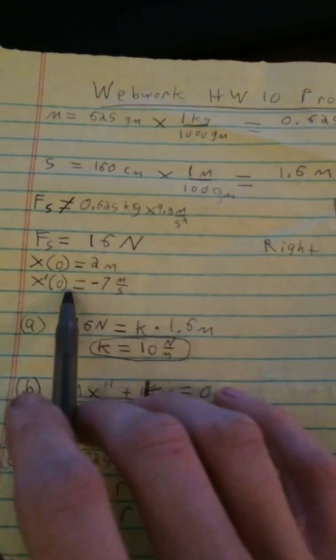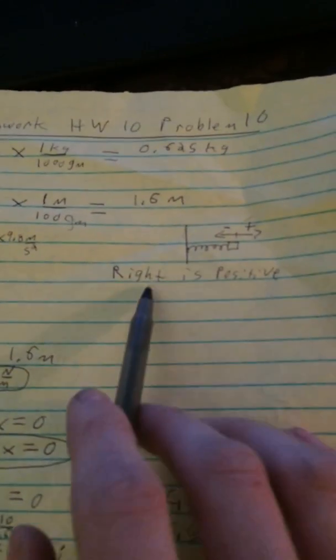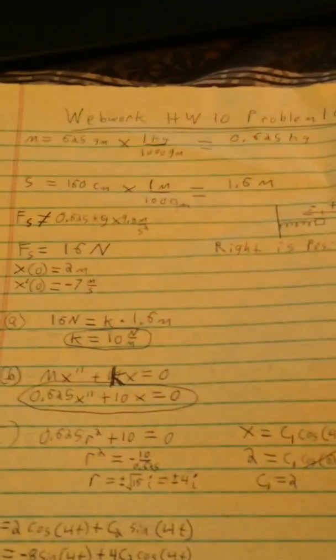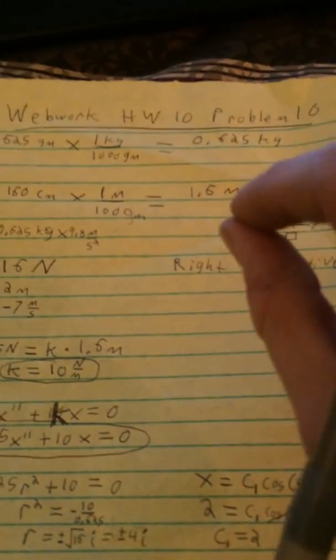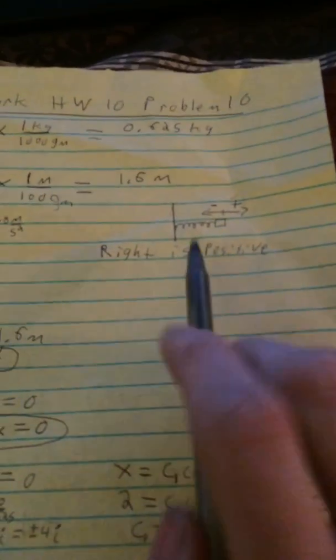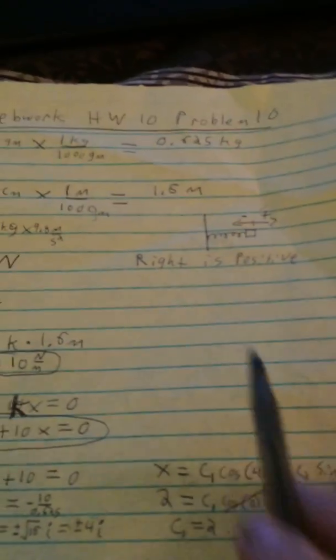Now, for the initial value information, it's important to note that in this, right is positive. Pulling it in the rightward direction is positive. The reason we know that is because it says it's pulled 2 meters to the right, which stretches the spring. If it was pulled to the right and it compressed the spring, then obviously the spring in this case would be on that side.